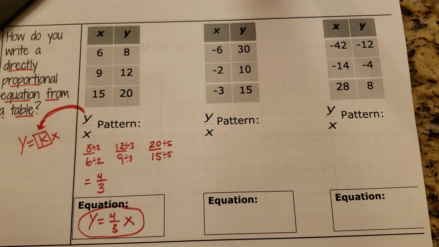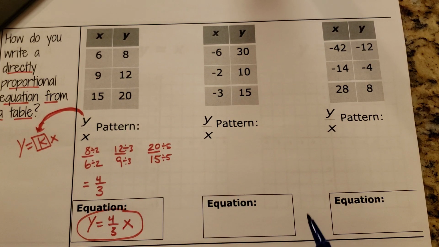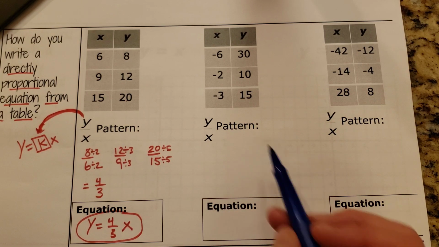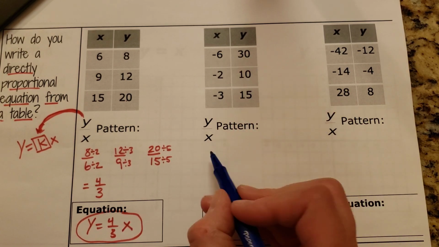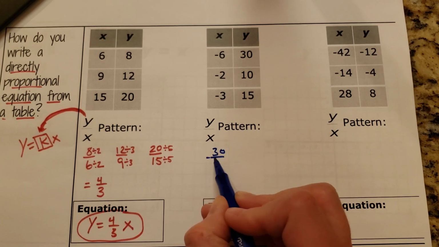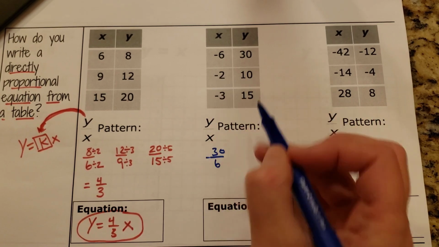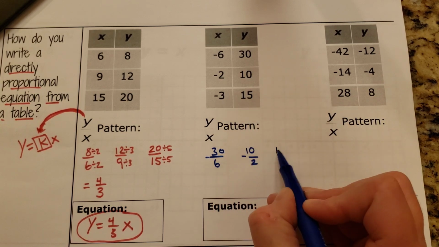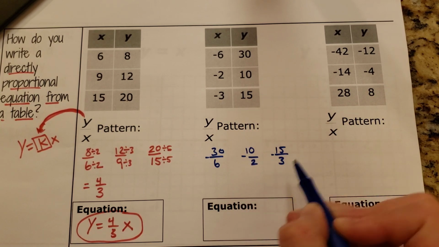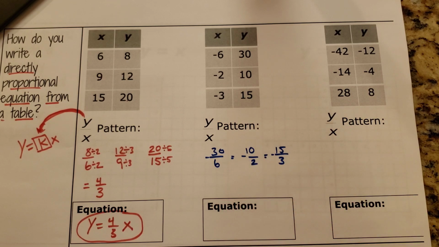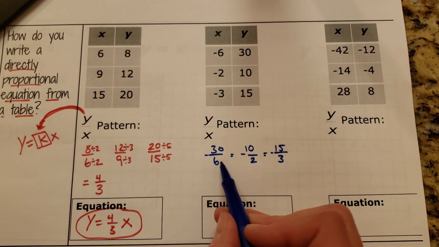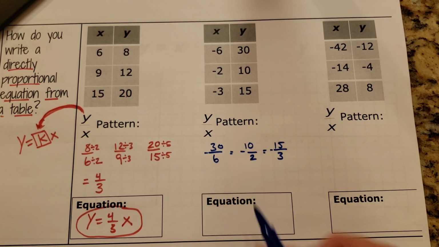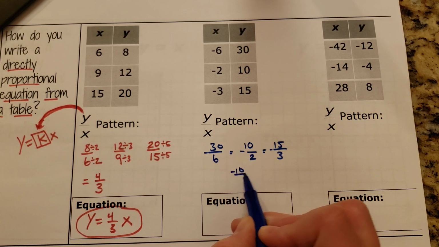Okay, let's look at the middle one here. Again, a directly proportional relationship, so we should see the y over x pattern. So if I take y over x, 30 over negative 6, 10 over negative 2, and 15 over negative 3, these should all be equivalent. They're all the same. Well, none of them are simplified. So you can take any one of them and go ahead and simplify it. Let's take the middle one, negative 10 halves.